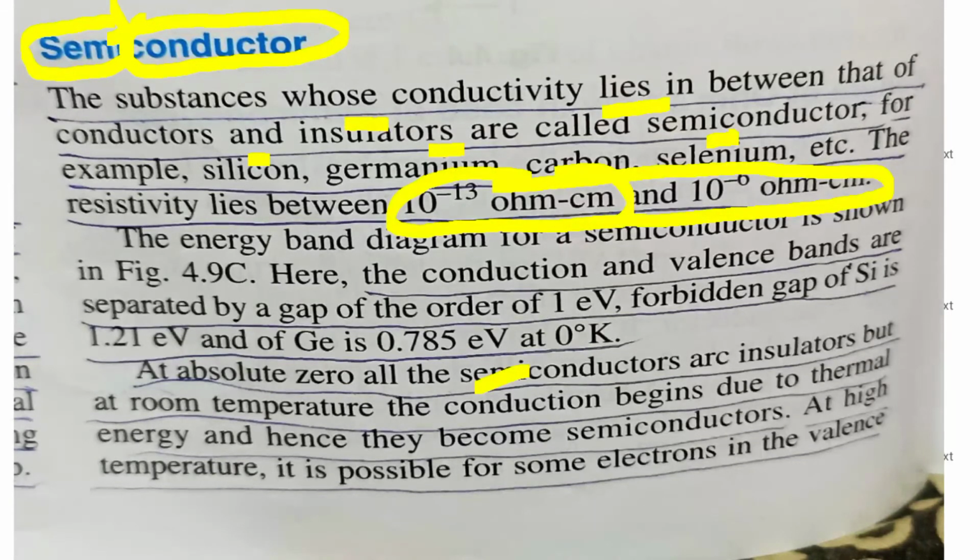The energy band diagram for a semiconductor is the one I showed you earlier. Here the conduction and valence bands are separated by a gap of the order of 1 electron volt. The forbidden gap of silicon is 1.21 electron volt, and for germanium it is 0.785 electron volt at 0 Kelvin. At absolute zero, all semiconductors are insulators, but at room temperature conduction begins due to thermal energy, and hence they become semiconductors at high temperature.